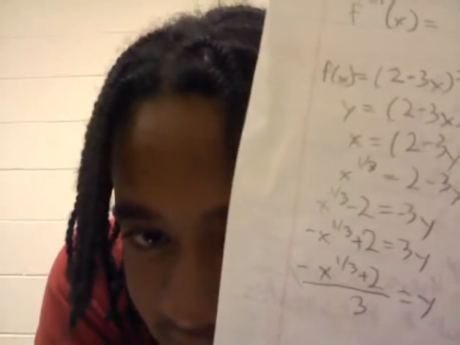You basically subtract the 2 from each side. You have to do the opposite of all of the operations, because it's a negative 3. You divide by negative 1 on each side. It's going to be negative x to the 1/3 plus 2 equals 3y. You divide by 3, and you're going to get a final answer of y equals negative x to the 1/3 plus 2, all divided by 3, which completes the inverse of that function.